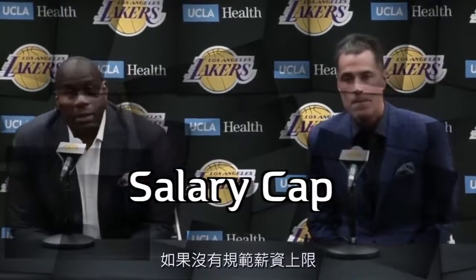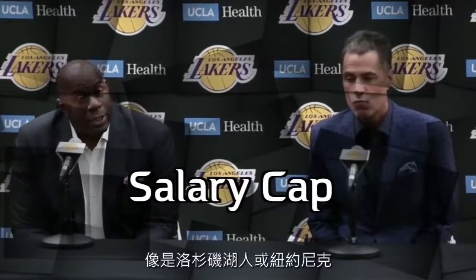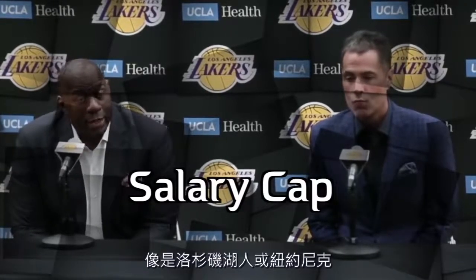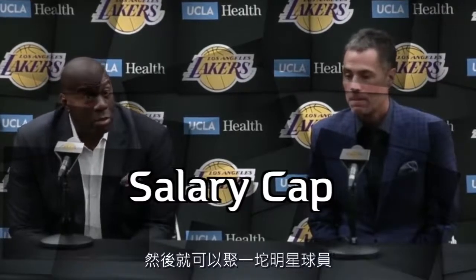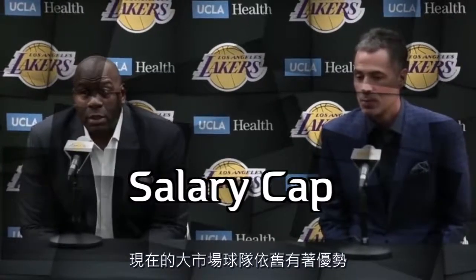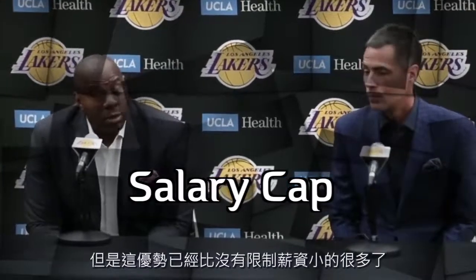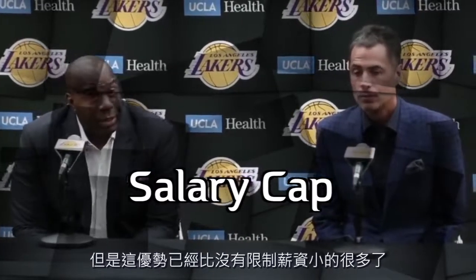If we didn't have a salary cap, big market teams that have a lot of money, say the Los Angeles Lakers or the New York Knicks, could just outbid all these small market teams for free agents, and they could just stack up superstars. Now, big market teams still have an advantage in the NBA, but the advantage is a lot smaller than it would be if we didn't put restrictions on how much money teams could spend.